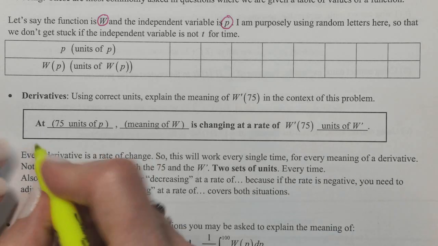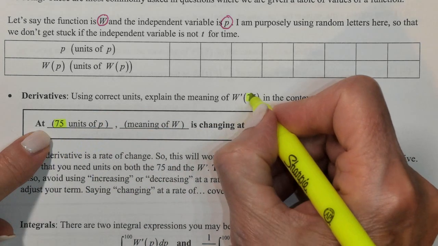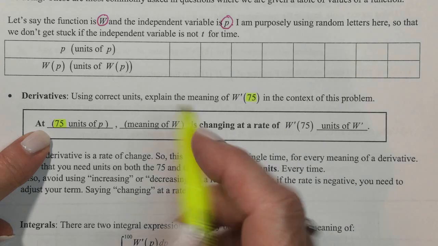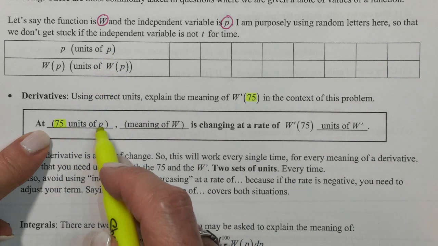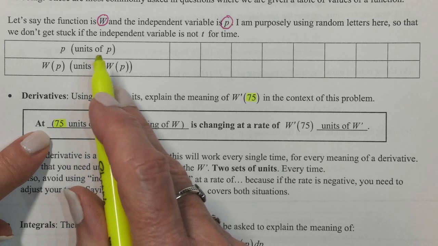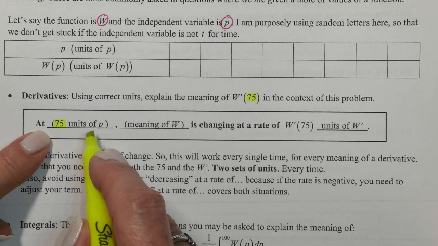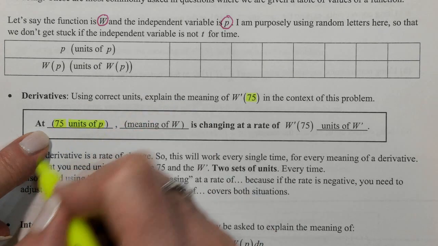So it begins with "at 75," so we're given the meaning of the 75. What does that 75 mean? Well, if P was in seconds, it would be at 75 seconds. If P was in millimeters, it would be saying at 75 millimeters. So don't forget your units of P there.